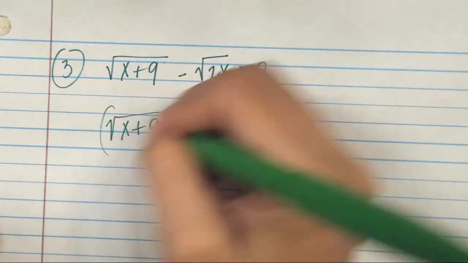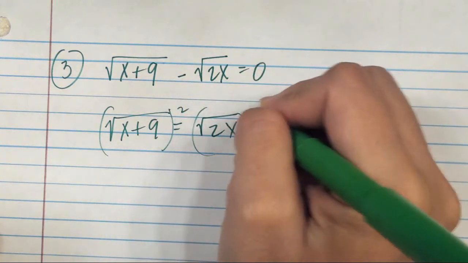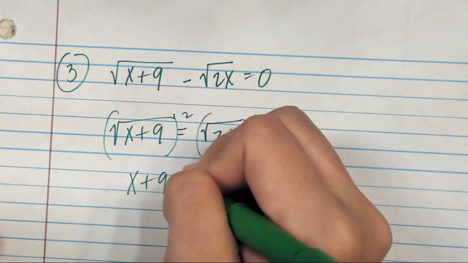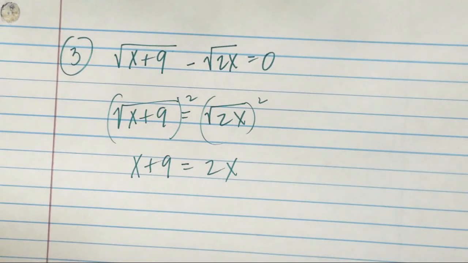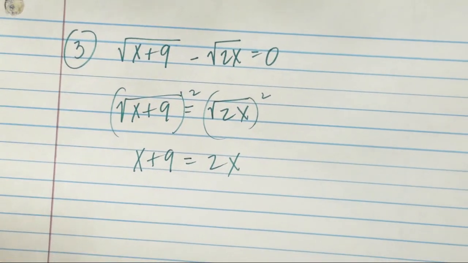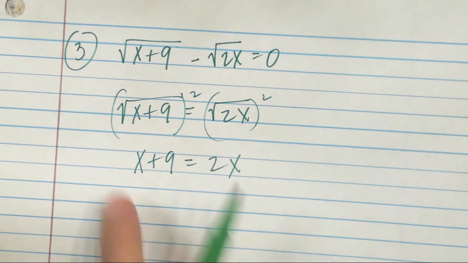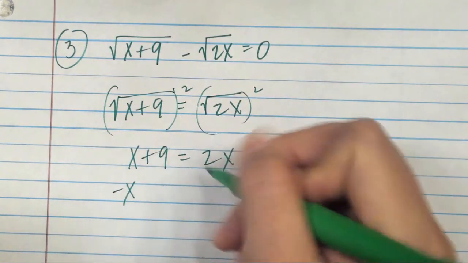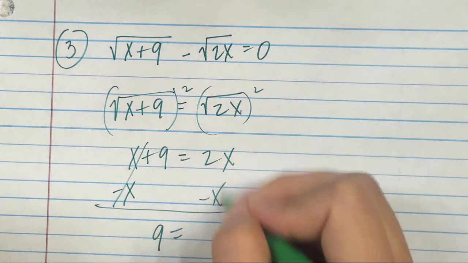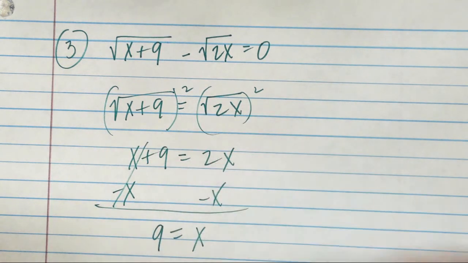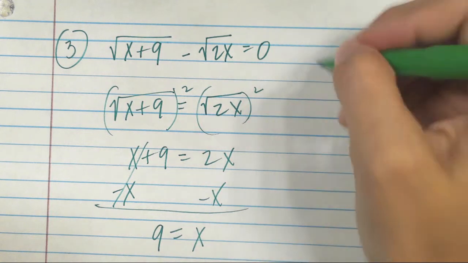And then square both sides. So you get x plus 9 equals 2x, right? Because a square root and a square cancel. And then I'm going to move this x over, so subtract x. So you get 9 equals 2x minus x, which is just x. So x equals 9. Now let me double check.